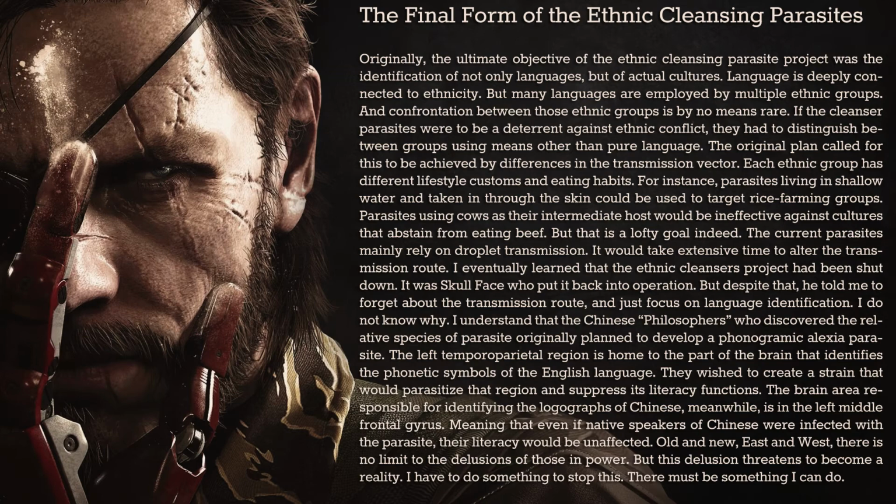Each ethnic group has different lifestyle customs and eating habits. For instance, parasites living in shallow water and taken in through the skin could be used to target rice farming groups, or parasites using cows as their intermediate host would be ineffective against cultures that abstain from eating beef. But that is a lofty goal indeed. The current parasites mainly rely on droplet transmission.